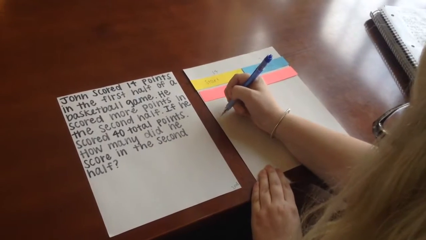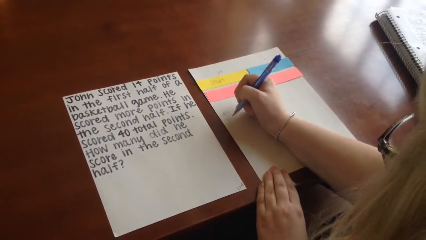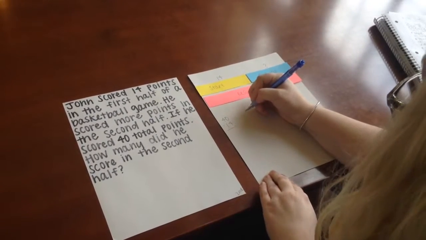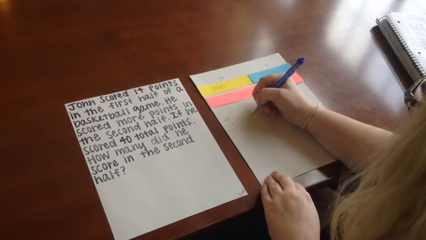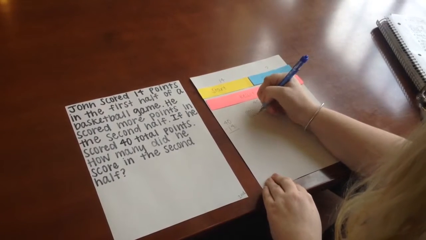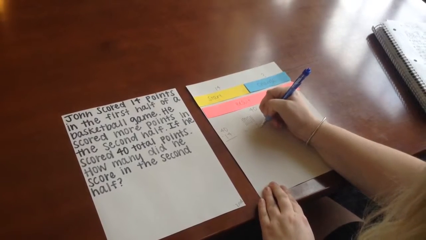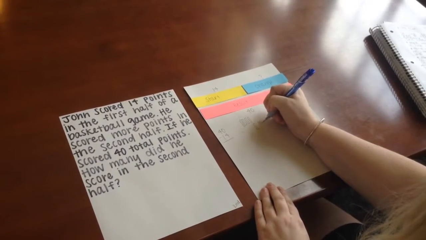So 40 minus 14, and we're going to use our base 10 blocks to do this. So we have 4 10s and 0 1s minus 1 10 and 4 1s.